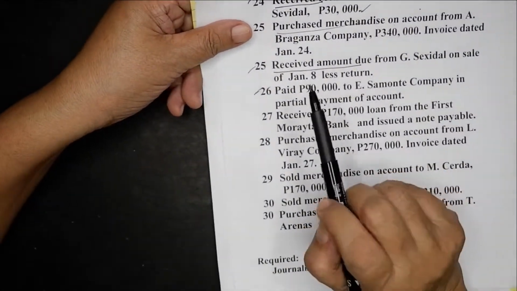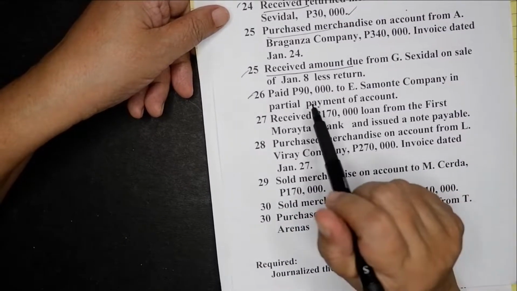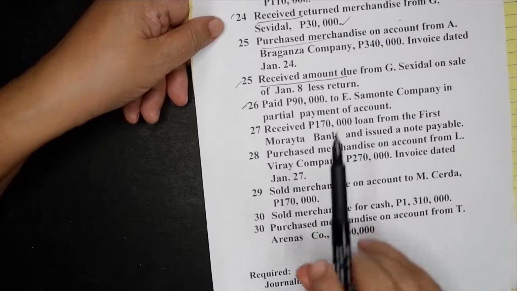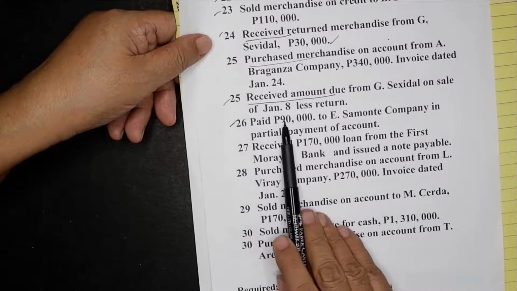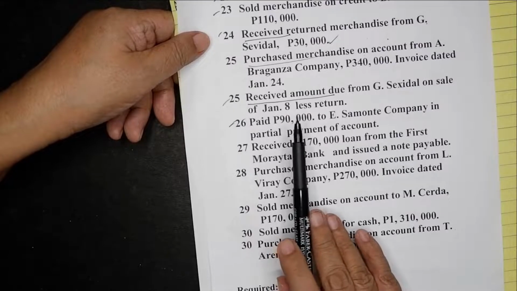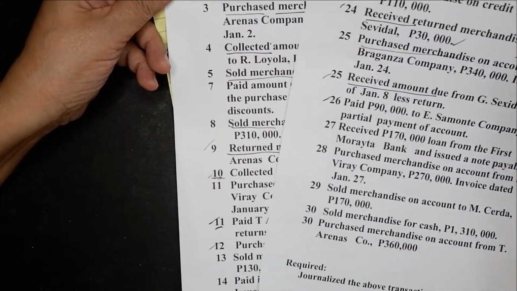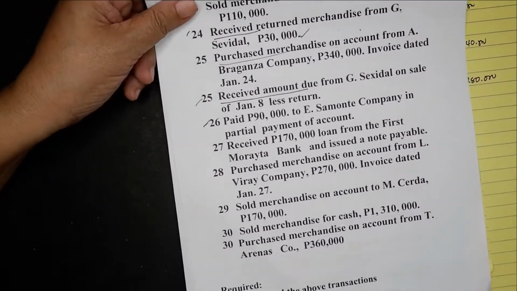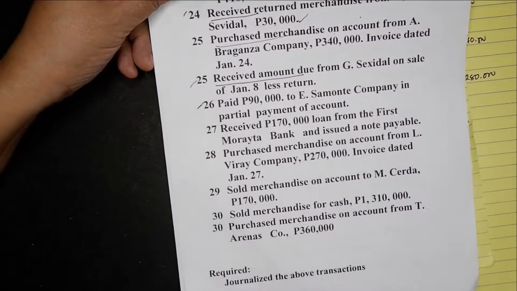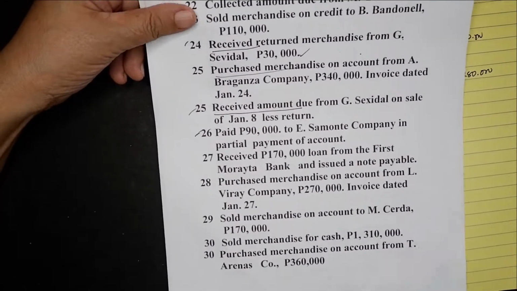In case that there is a partial payment and it is still within the discount period, still we have to give them discount. Example, this one. If this 90,000 is paid within the discount period, we can still avail a discount of 3%. This is for purchases. We can still avail a discount of 3% only for the 90,000. Our total liability to Isamonte is 190,000.